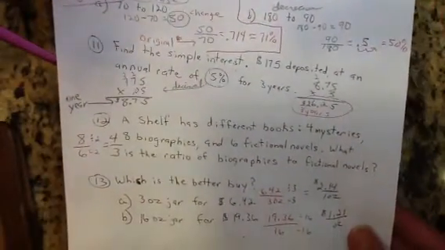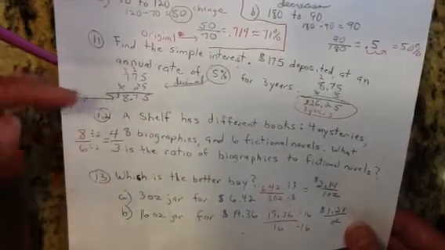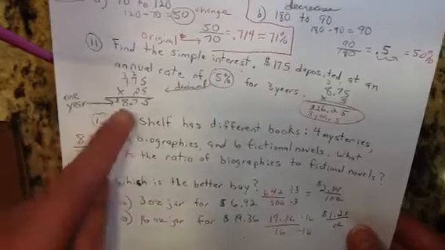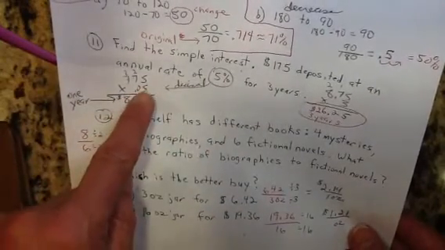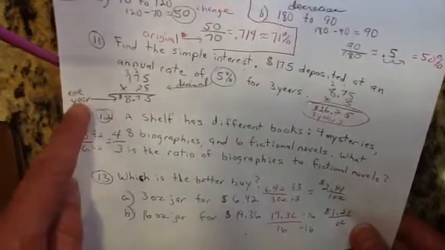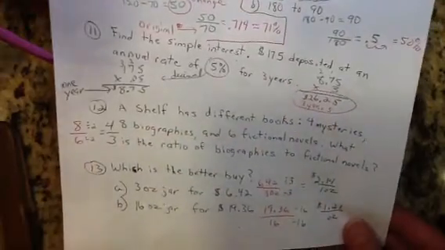Number 11, don't forget to change this percent to a decimal. It's asking you for simple interest for $175, and so you times your 5%, which is 0.05, times 175, you get 8.75. But don't forget, that's only for 1 year. They're asking you for 3 years, so you have to multiply it by 3.